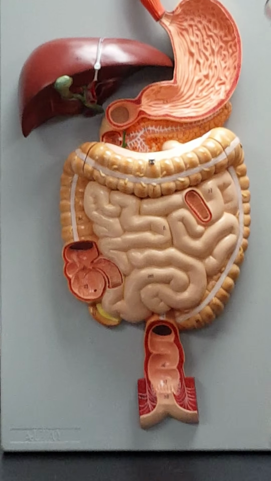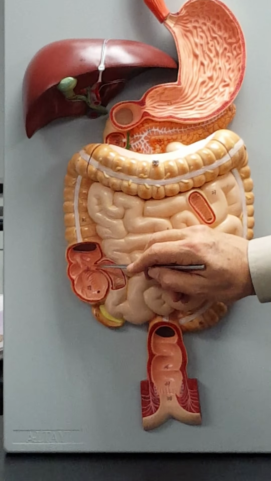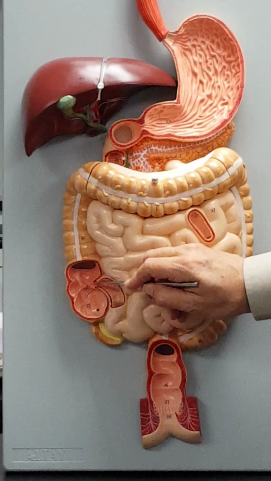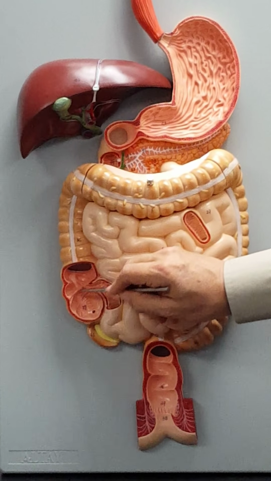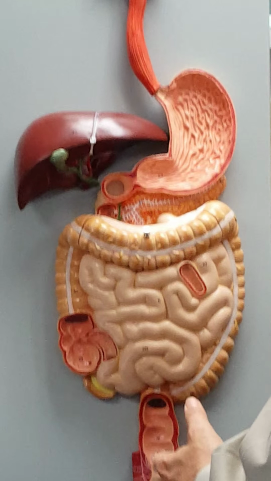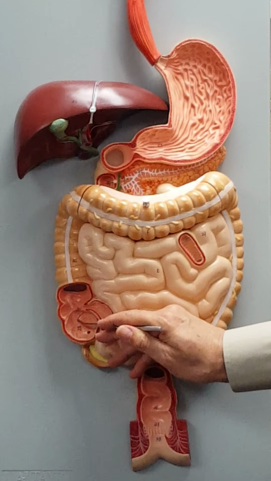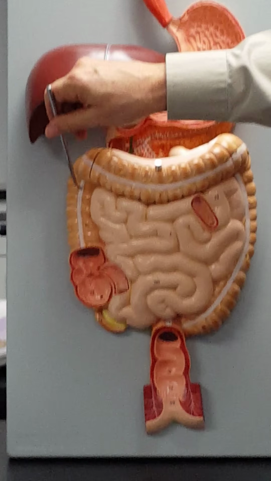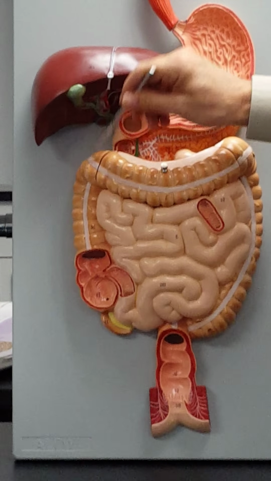Coming down here is the last part of the ileum, and then there's another valve called the ileocecal valve. The last part, cecal, refers to this blind end here called the cecum of the large intestine. Another word for the large intestine is the colon. So here's the cecum of the large intestine. Then it goes upward, so that's called the ascending colon. Then it's going to make a turn.